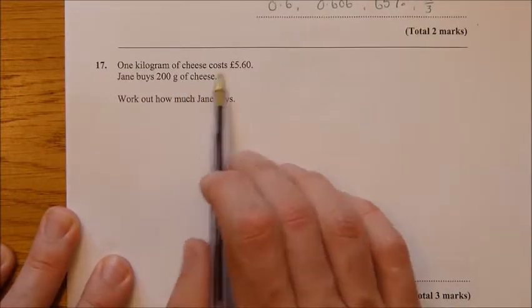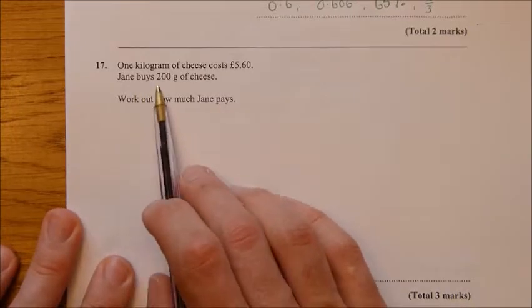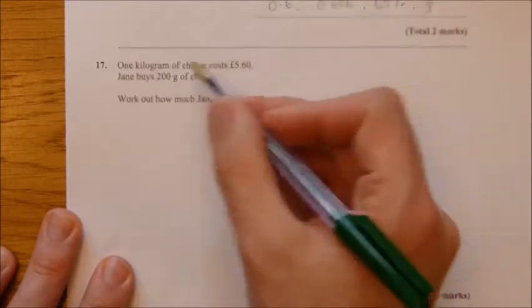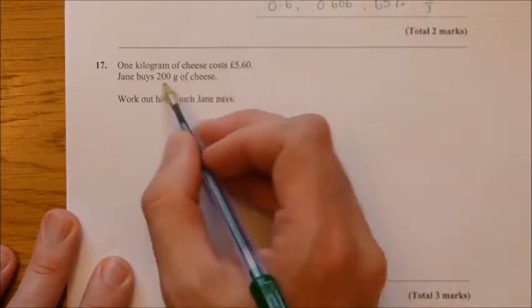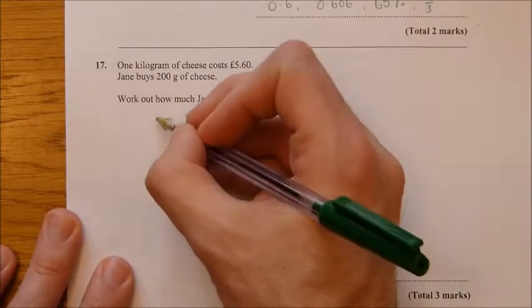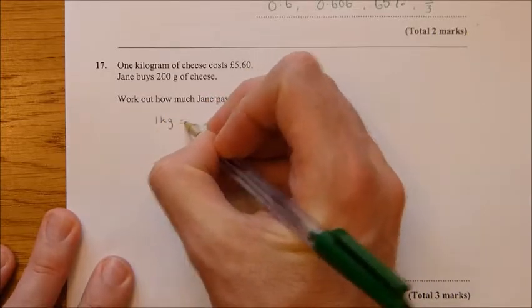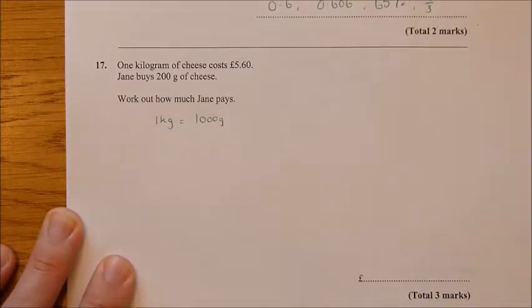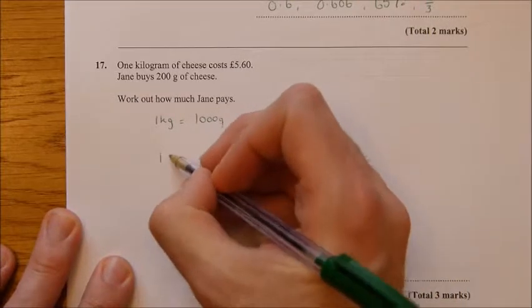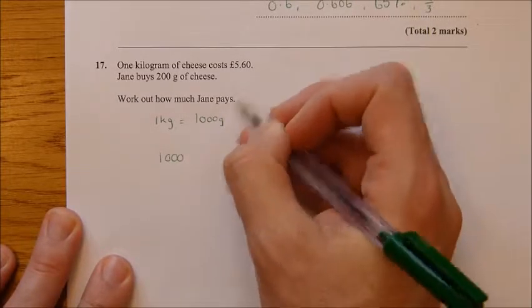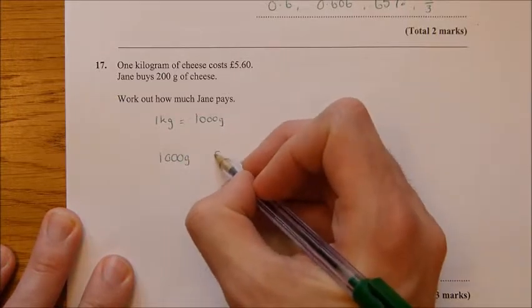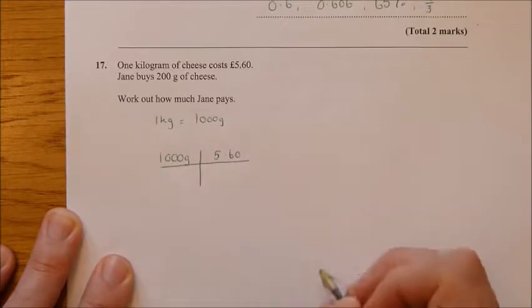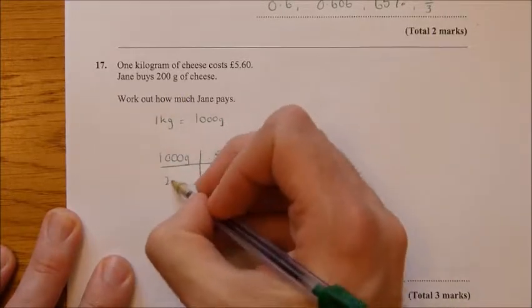Okay, 1 kilogram of cheese costs £5.60. Jane buys 200 grams of cheese. Okay, so the first thing I note here is that this is in kilograms and this is in grams. So I'm just going to start by just saying that 1 kilogram I know is equal to 1,000 grams. Okay, and then we're going to use one of our proportion grids. So we can say that 1,000 grams costs £5.60. And what we want is 200 grams.